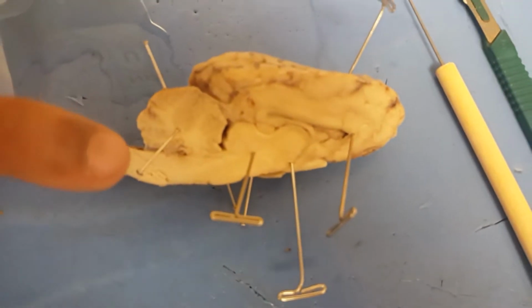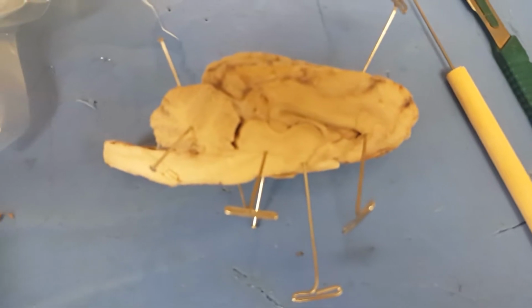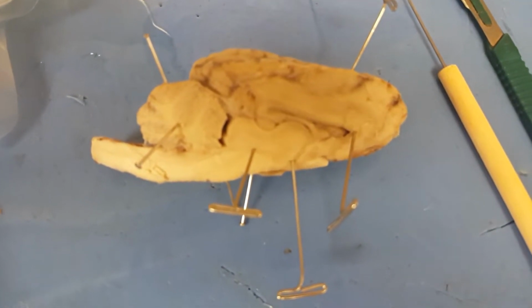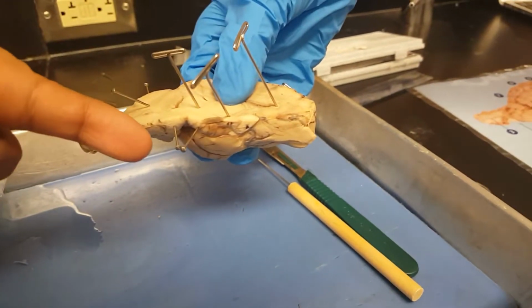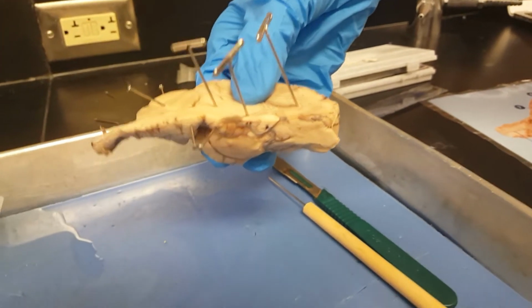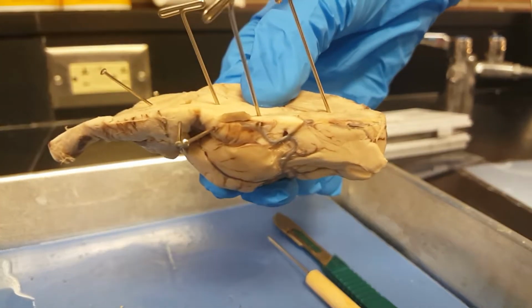Right over here is the cerebellum. That's the part of the brain at the back of the skull and vertebrae. Its function is to coordinate and regulate muscular activity. Right there is the midbrain. That's a small central part of the brainstem developing from the middle of the primitive or embryonic brain.